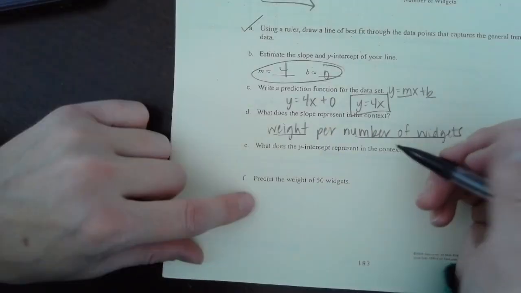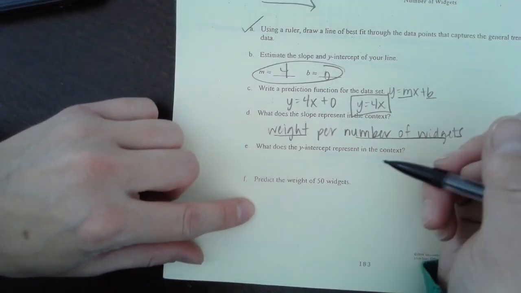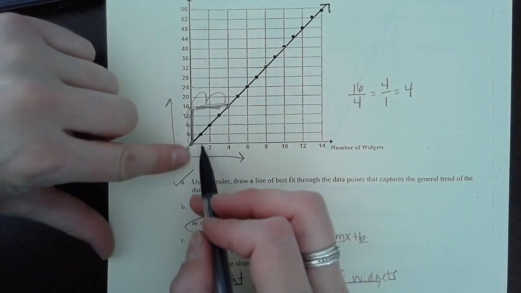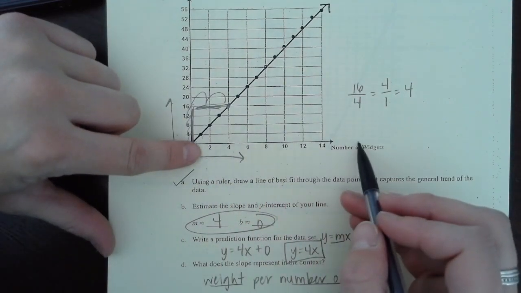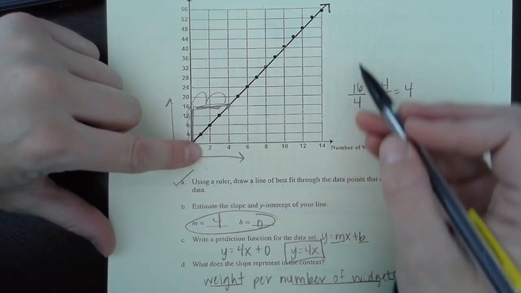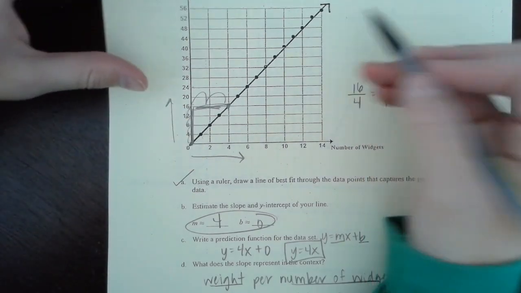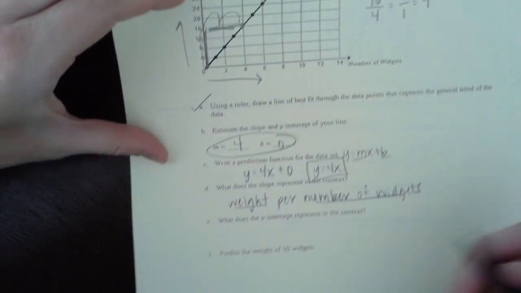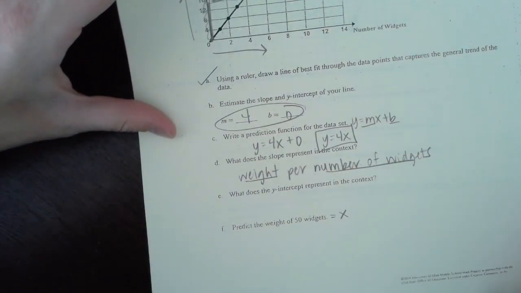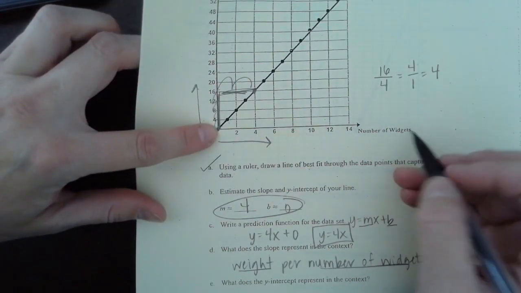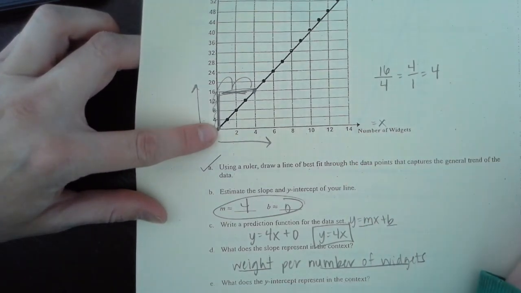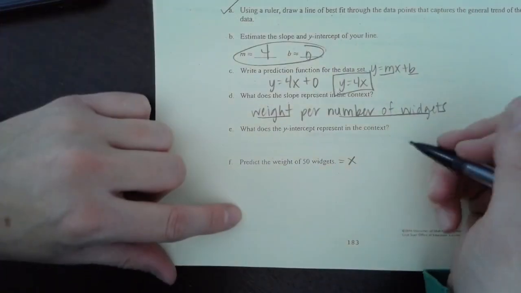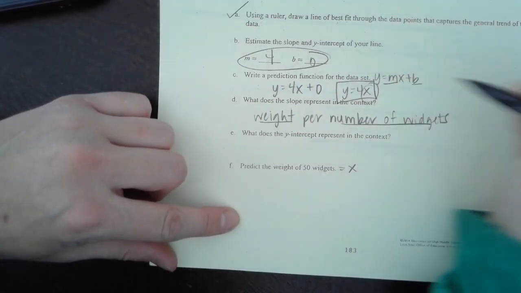And then predict the weight of 50 widgets. Our graph doesn't go to 50, or else you could use our graph to figure out the weight of the widgets. The widgets is your x, because it's on your x-axis, right? So you are going to replace your x in your linear equation.